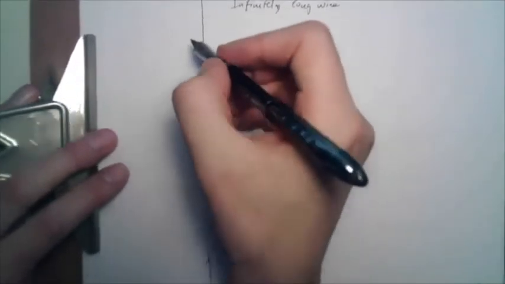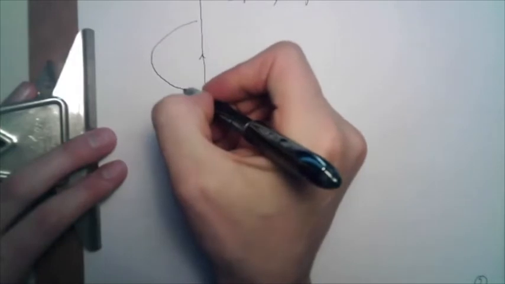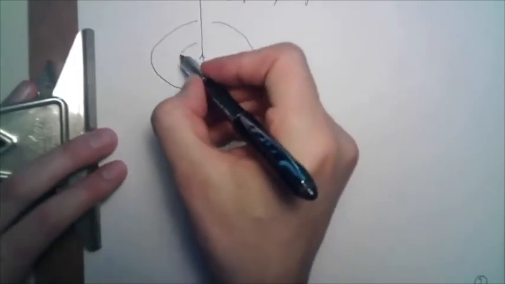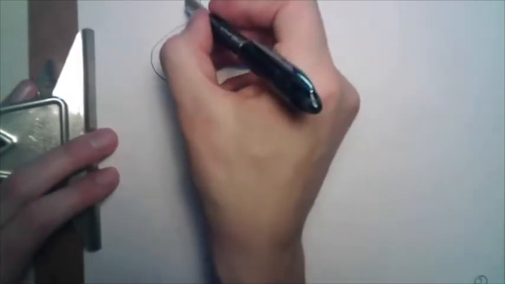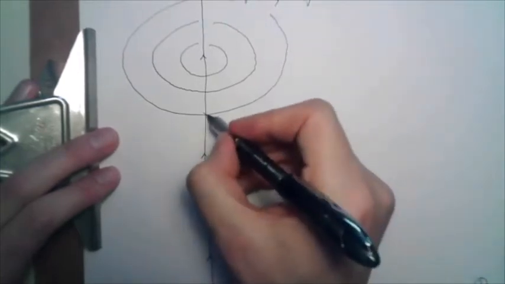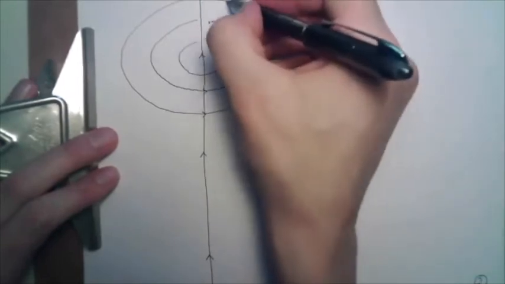So let me draw a couple of those field lines. They go in circles, but not behind a wire.